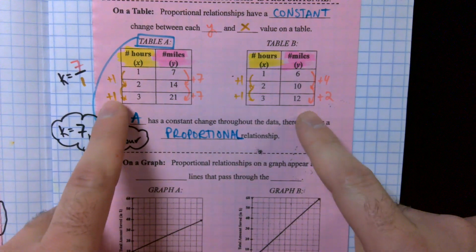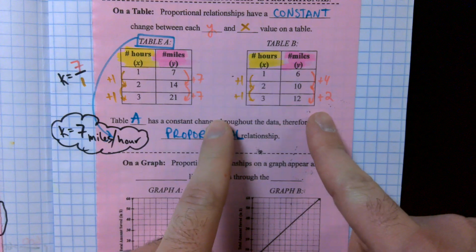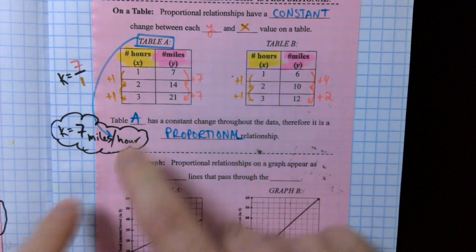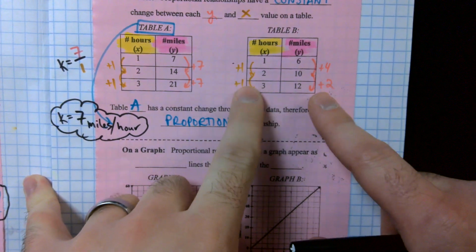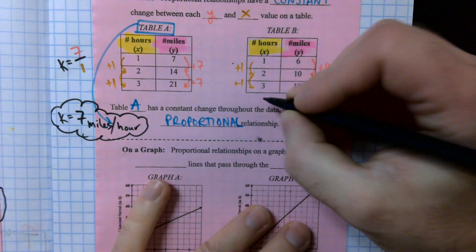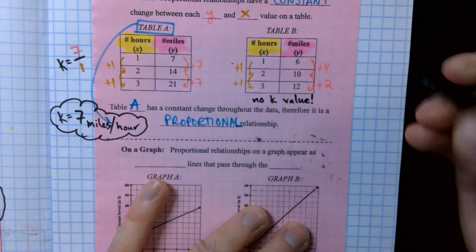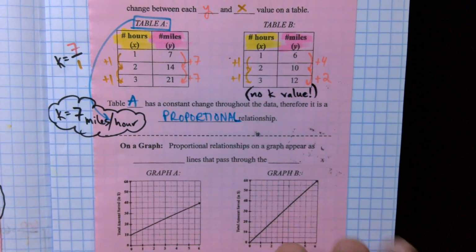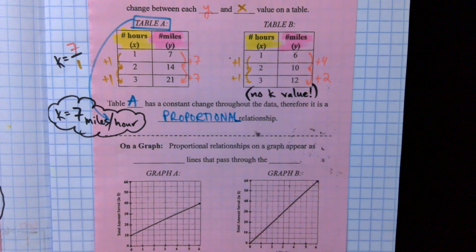So on the ALEKS, you're going to get a couple of tables, and you're going to have to see which of these has a constant change and which of these does not. If it does have a constant change, that means it's proportional. I can find my K value rather easily. If it's not a constant, can I find a K value here? What do you guys think? No. So underneath table B, write no K value. Because remember, K stands for constant. If I don't have a constant change, I can't have a K. Right?